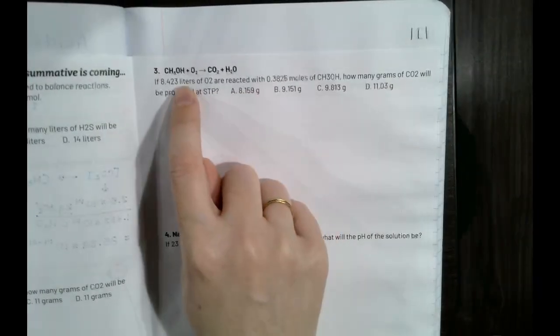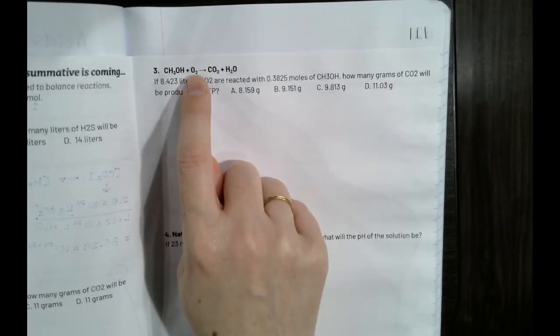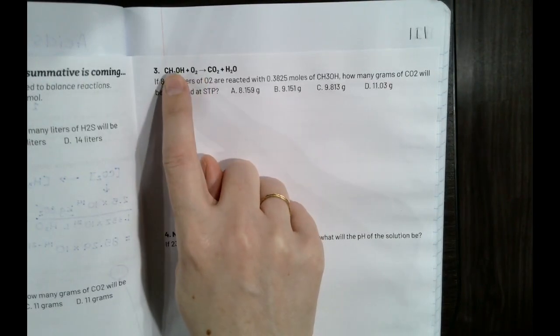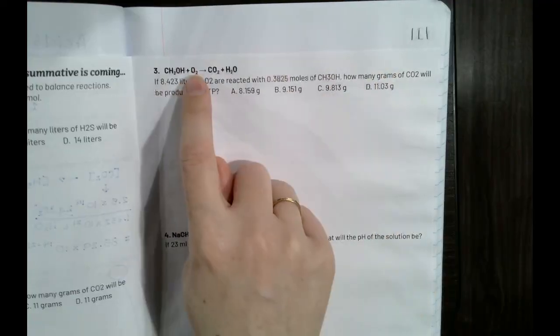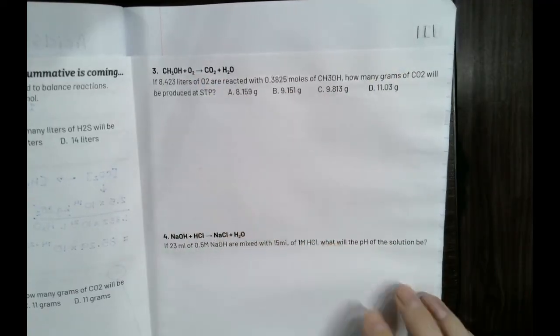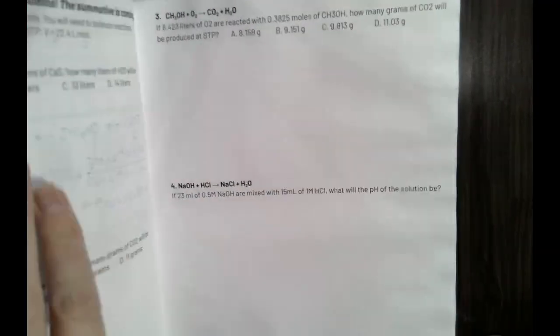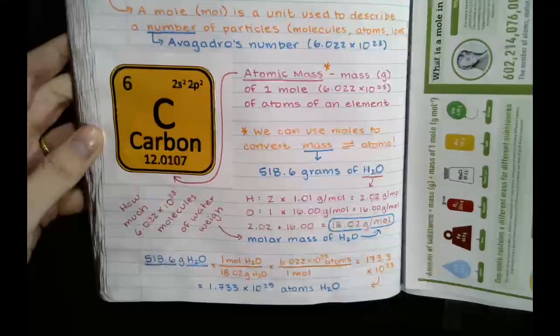We can do liters to moles. Okay, and we already have moles of this one. Once we've got moles of each of these, we can go moles to grams. And anytime we go moles to grams or grams to moles, we're going to use a molar mass. Okay, and if you're struggling on molar mass, remember we learned molar mass back here on page 86.